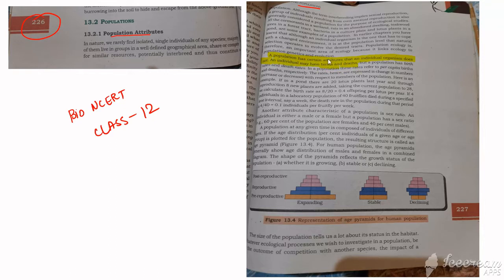इंडिविजुअल के पास क्या रहता है, वो जन्म लेते हैं, फिर मरते भी हैं. But if we talk about an overall population, it has a birth rate and death rate. In a population, these rates refer to per capita births and deaths respectively. Okay, so the rate hence can be expressed in numbers. It may increase or decrease with respect to the members of the population. ठीक है, एग्जाम्पल है, आप आगे इसको पढ़ लेंगे.